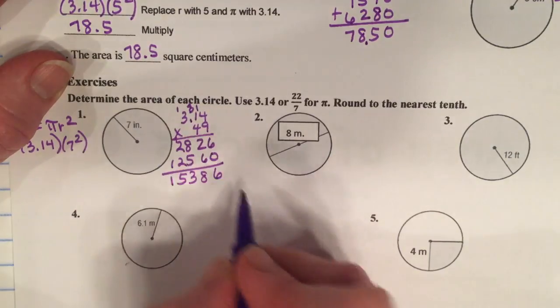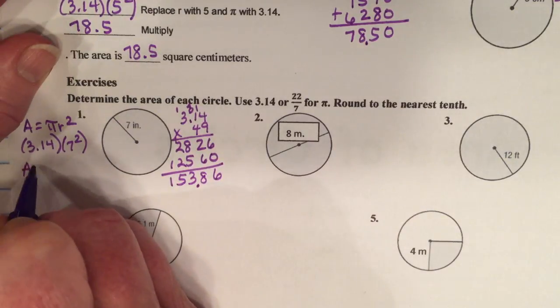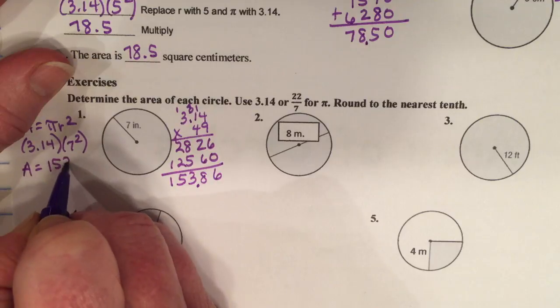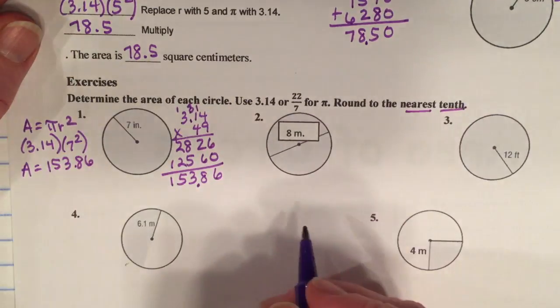So there are 2 decimal places in my problem. There should be 2 in my answer. So the area of this circle is 153.86. Now, the directions do tell me to round to the nearest tenth.